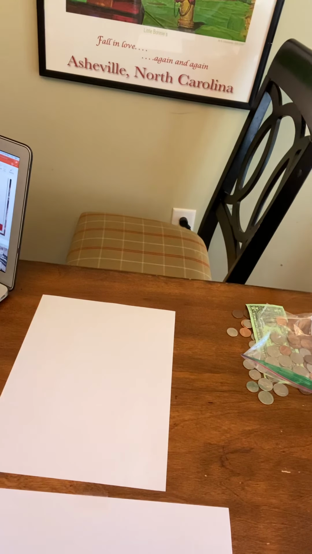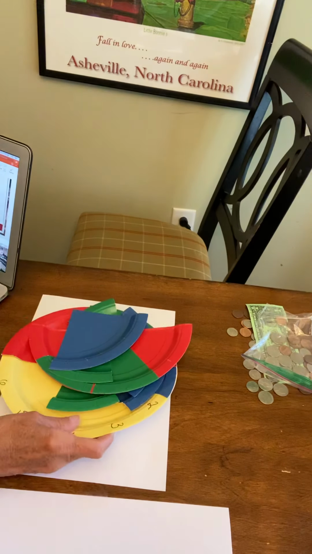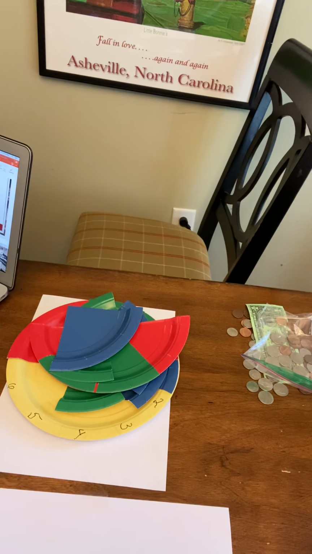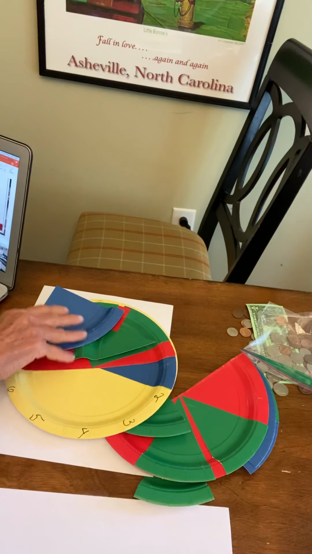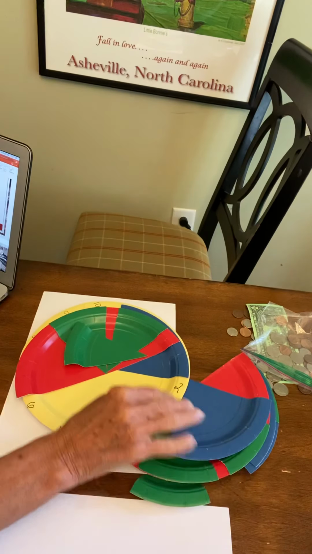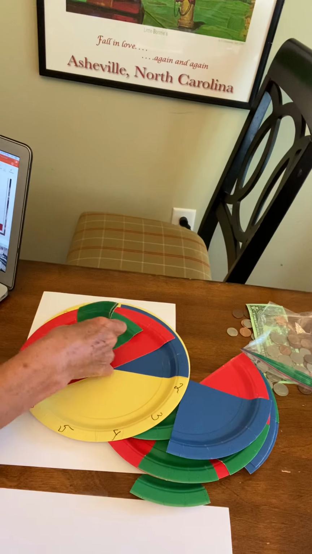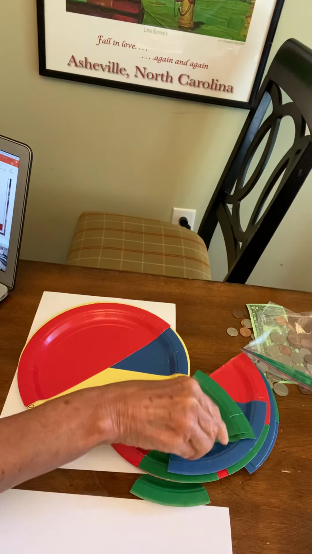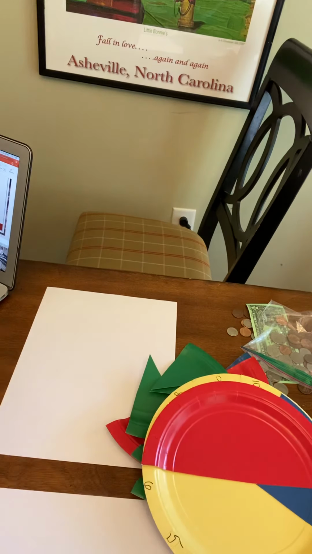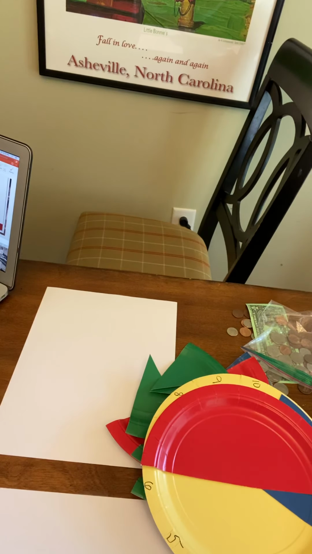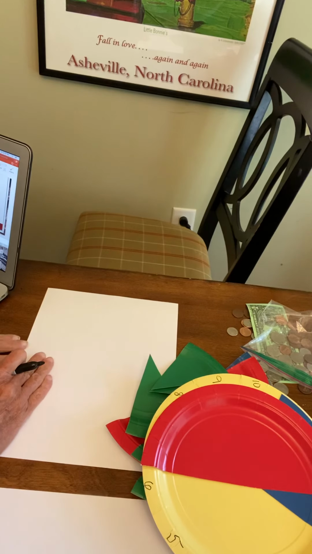Okay, we're going to start with our paper plates again like we did for multiplication. Before, we had the yellow as our whole, the red halves, the blue quarters, and then the little green eighths. So let's think about these pieces with division. First of all, after you've looked at them again, and I would expect the kids to get to look at them again, think about it.